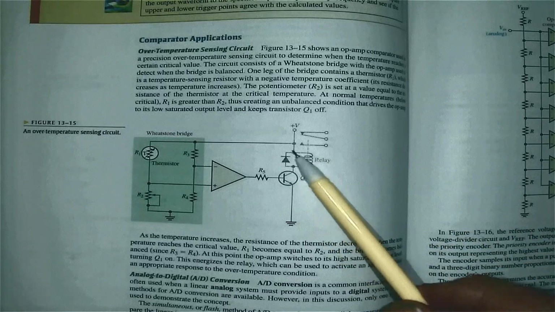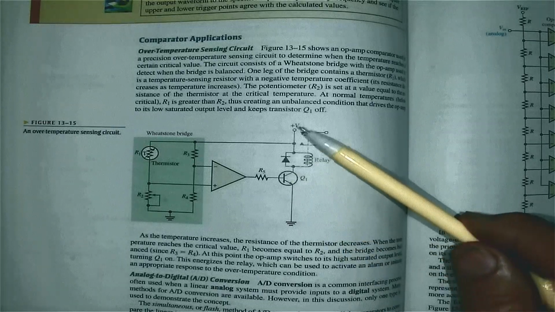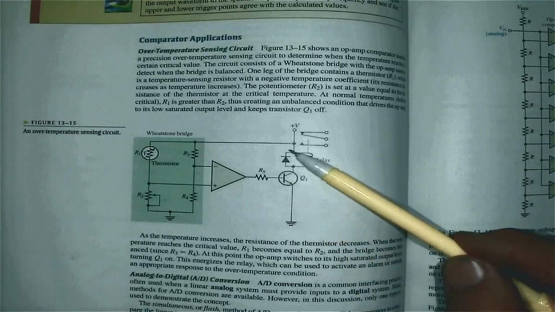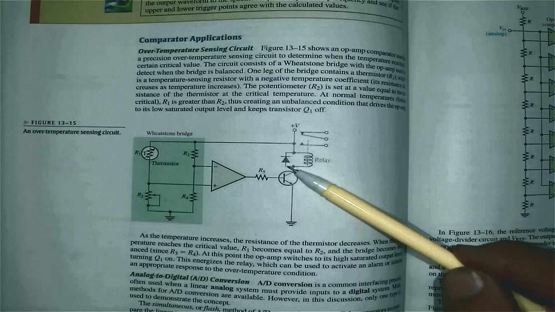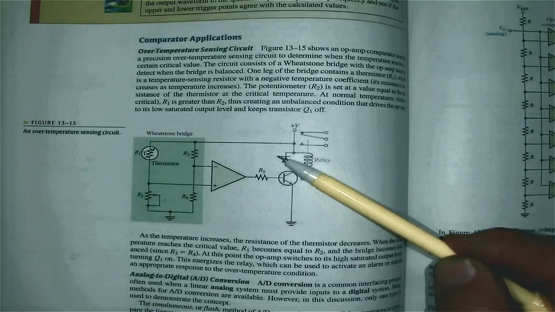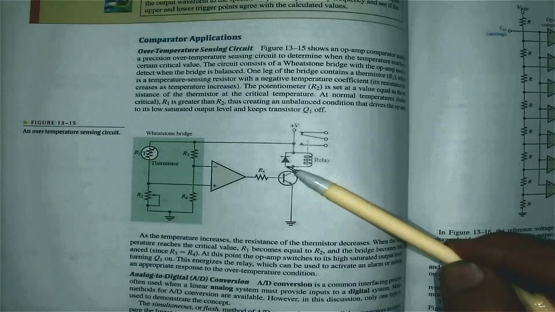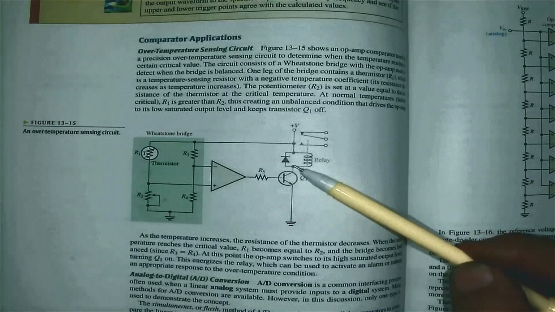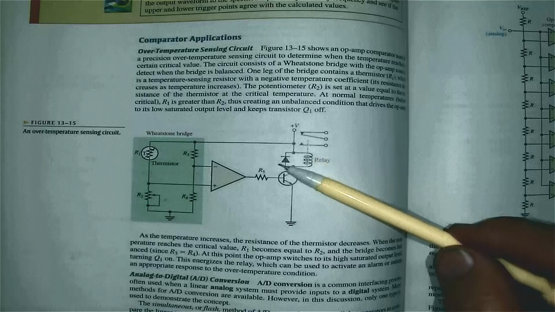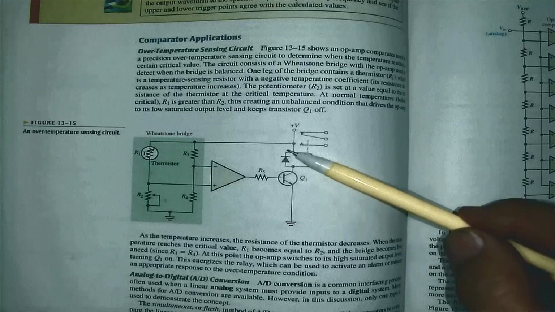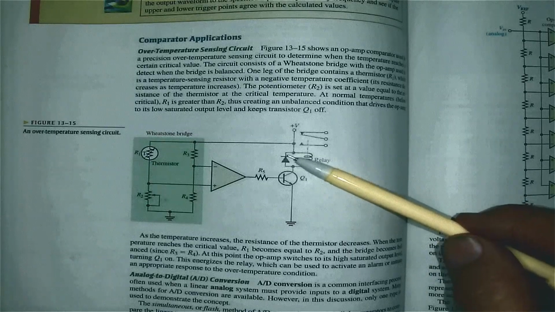What is the purpose of this diode? You will notice if the current is flowing, there will be positive here and negative there. This diode will be reverse biased. A reverse biased diode indicates that there is no current flow through it. All right, there can be a small leakage current.